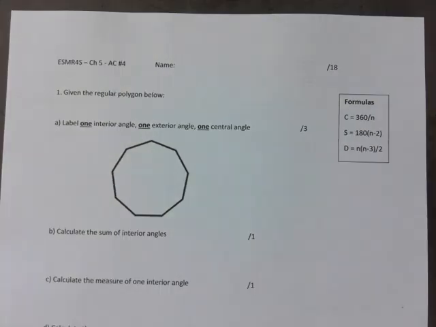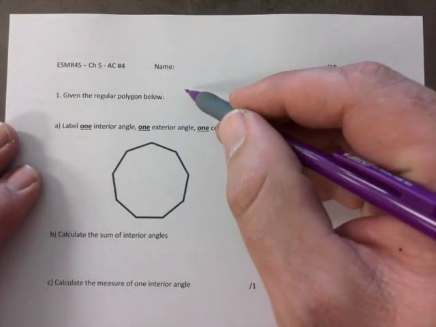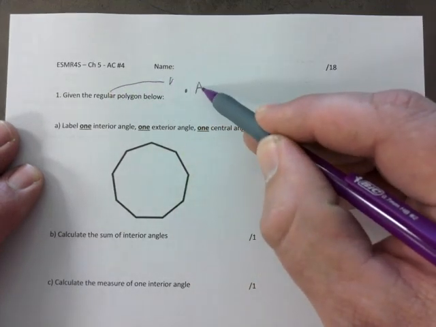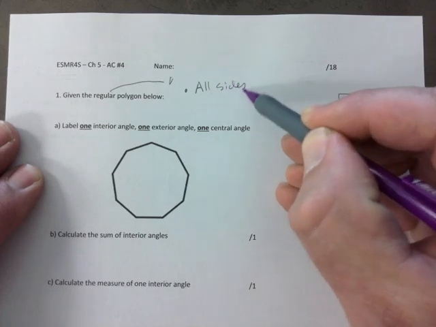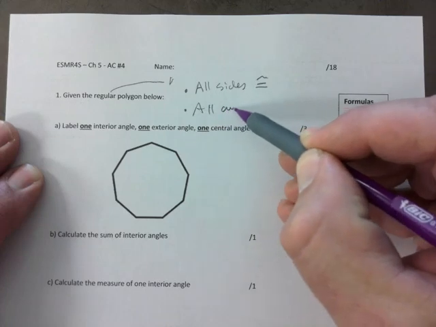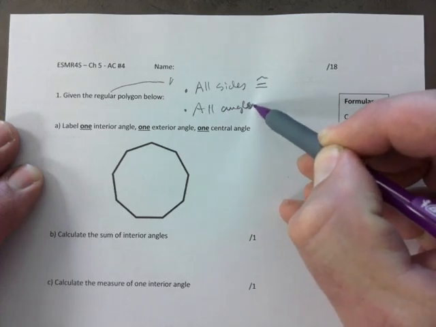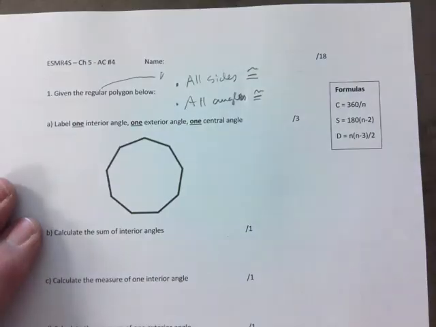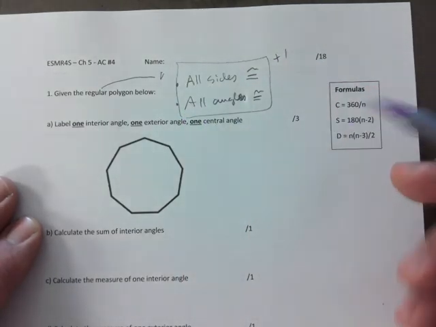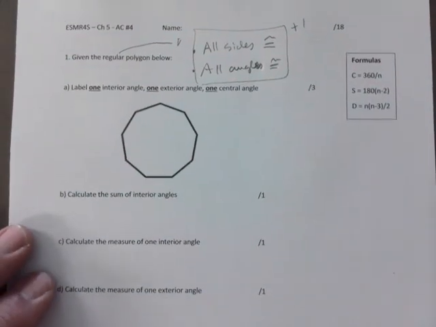Write it down. So here's the bonus. If it's regular, all sides are congruent, all angles are congruent. What's happening here? Okay. So if you have that somewhere, plus 1, okay? At the end, we'll add the 1 at the end.